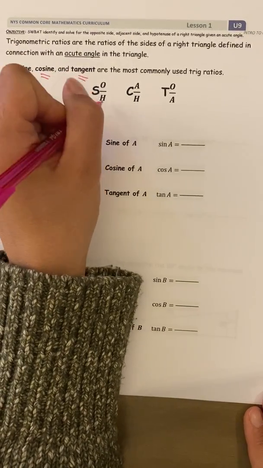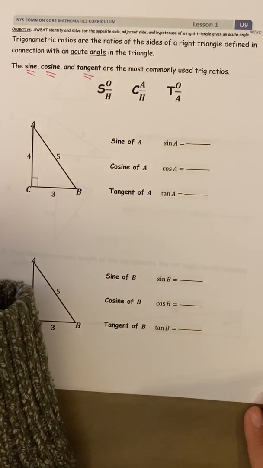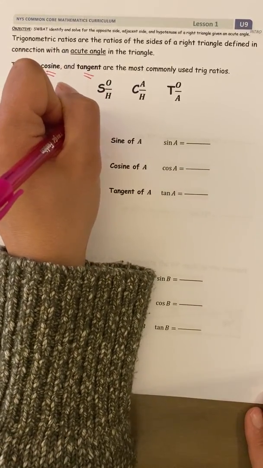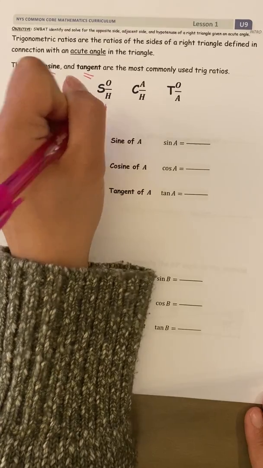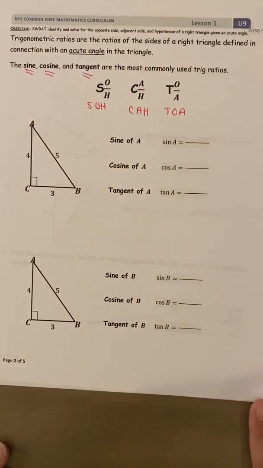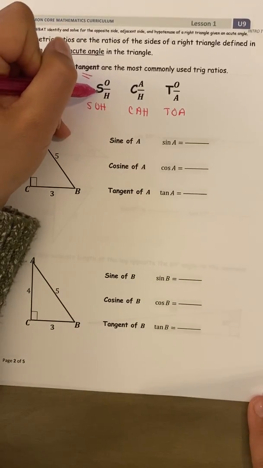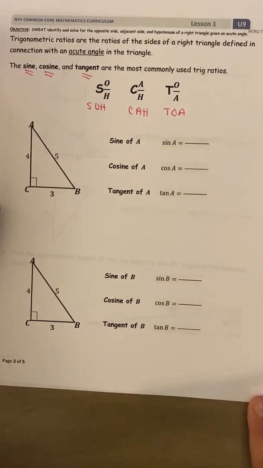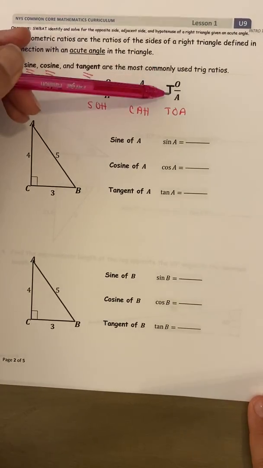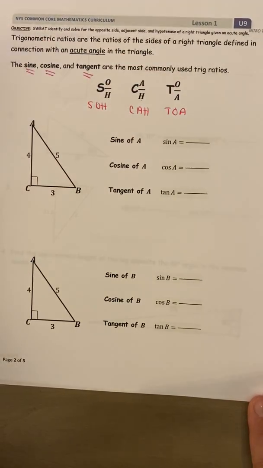Sometimes I like to write it straight out and then create my ratios after, okay? So SOHCAHTOA. Okay, and then this is my sine is opposite over hypotenuse. My cosine is adjacent over hypotenuse, and my tangent is opposite over adjacent.